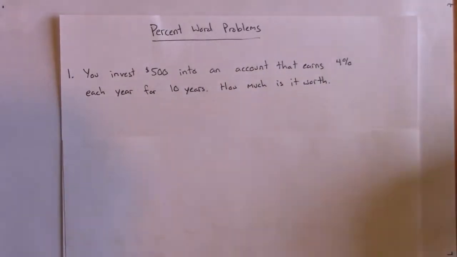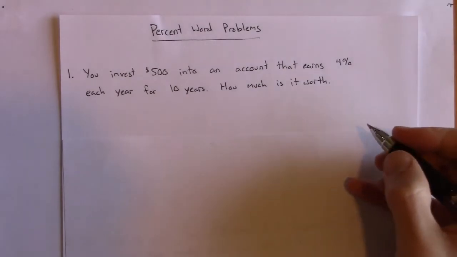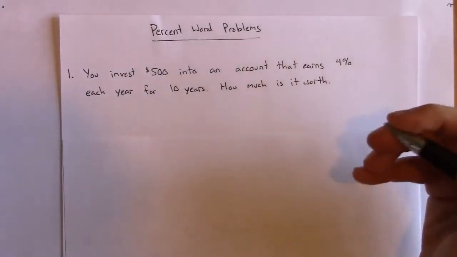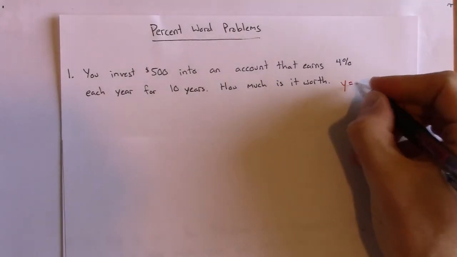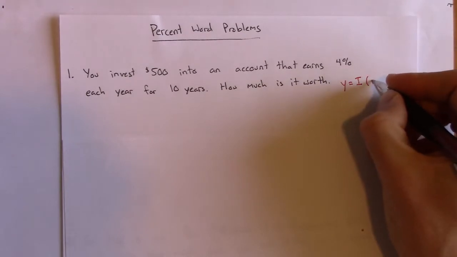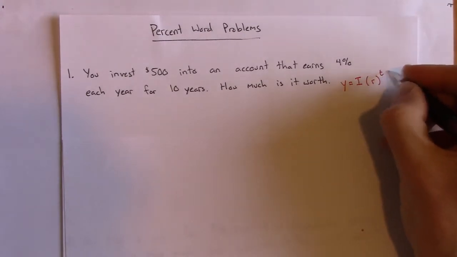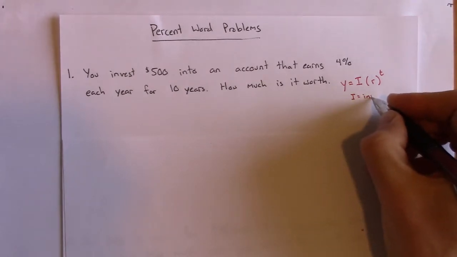So as a side note, remember that our basic formula is going to be this. We're going to have y is equal to my initial amount times my rate times time. So I equals initial amount.